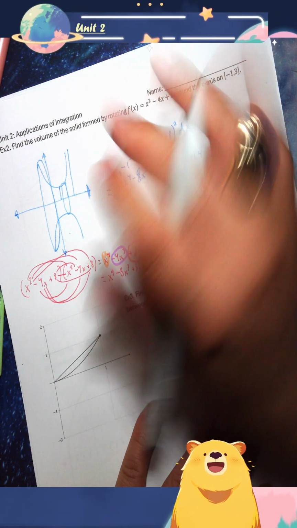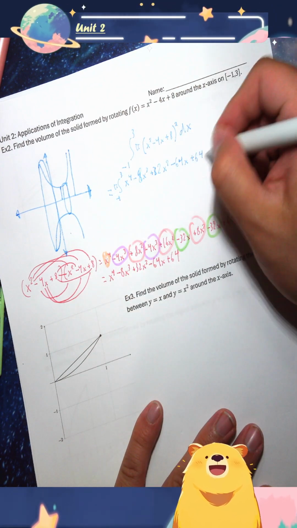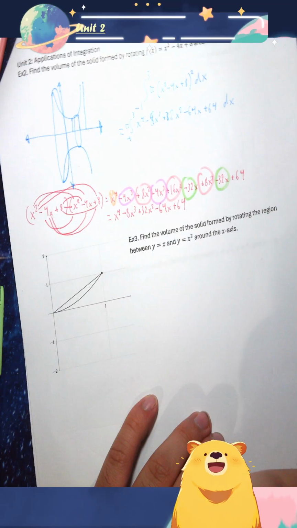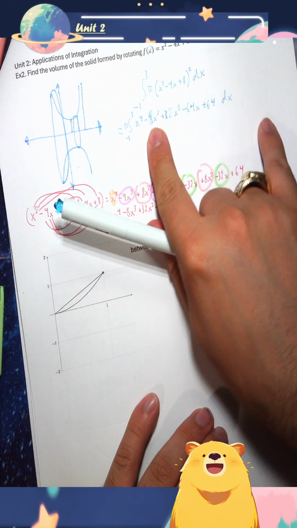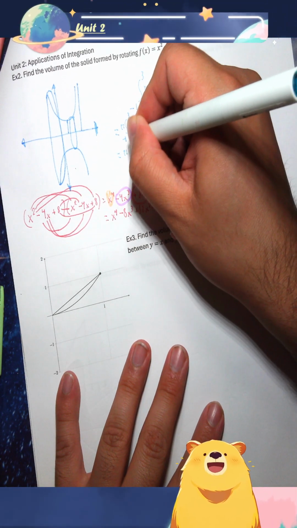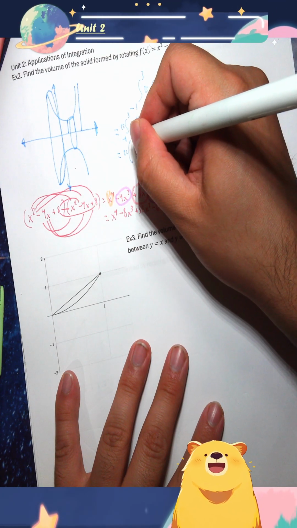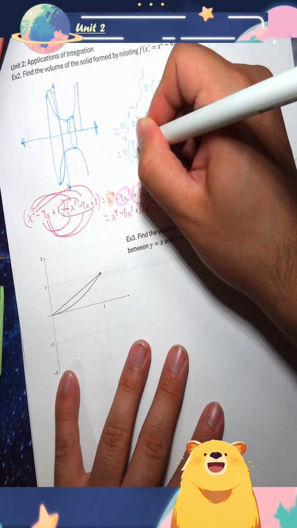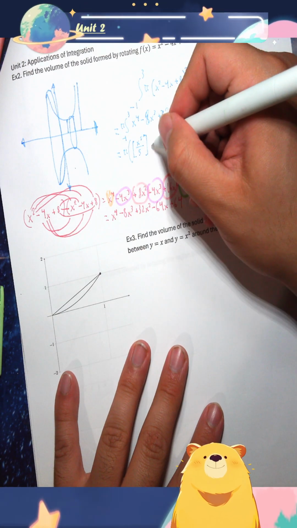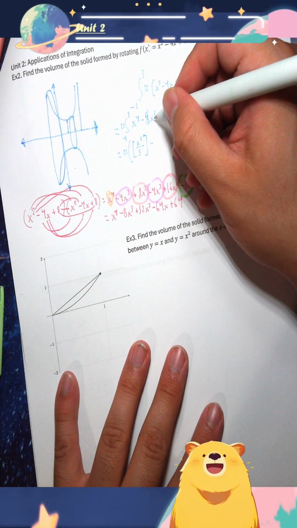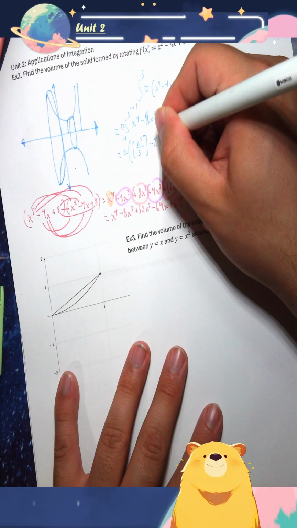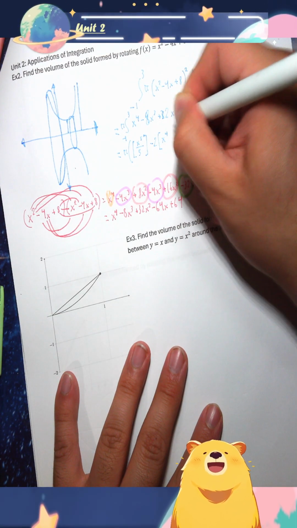Okay, let's do the integral of these piece by piece. I'm actually going to skip the step where I split up the integrals and just write them out. So we have pi, parentheses, this guy first, which is x to the power 5 over 5. And then this guy, I'll take the 4 out, so it's just 2x to the power of 4.